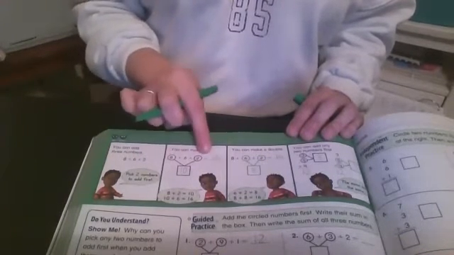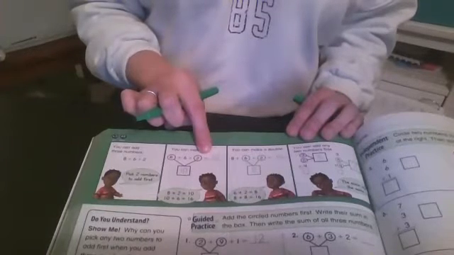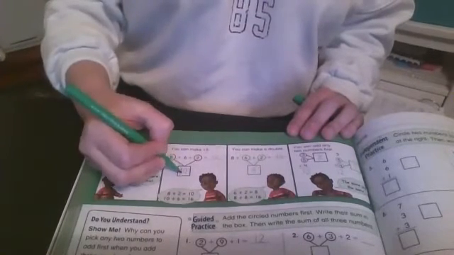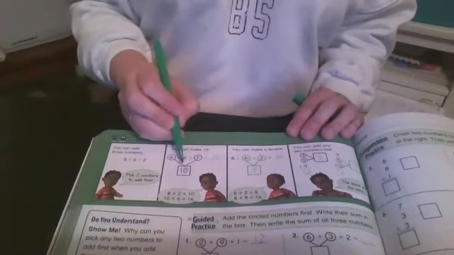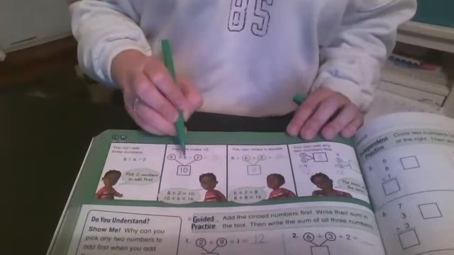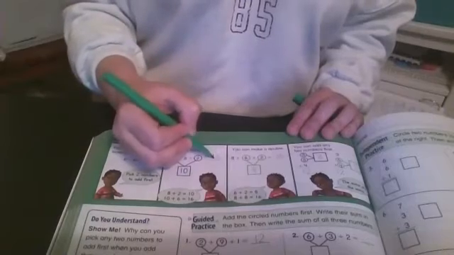Because 8 and 2 make a 10. And our brains really like adding with 10s. So 8 plus 2 gives me 10. You can go ahead and write that in your book too. And then I have 10 plus 6 more. 10 plus 6 gives me 16.